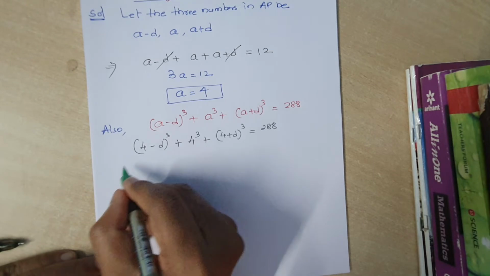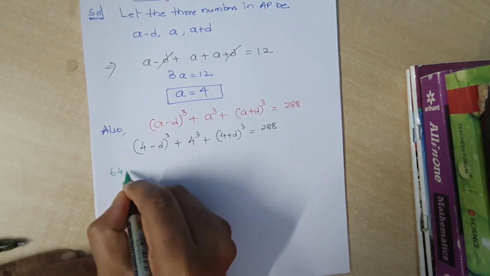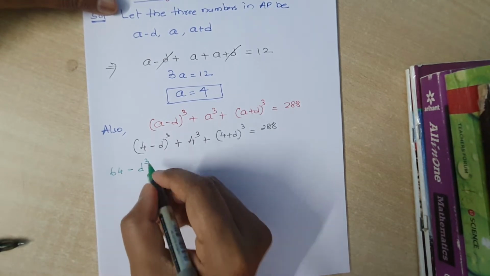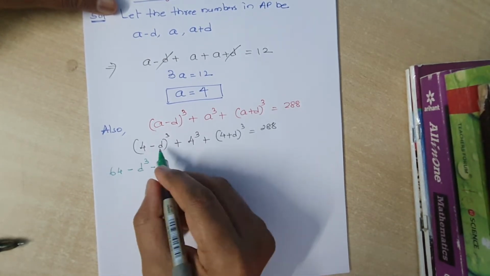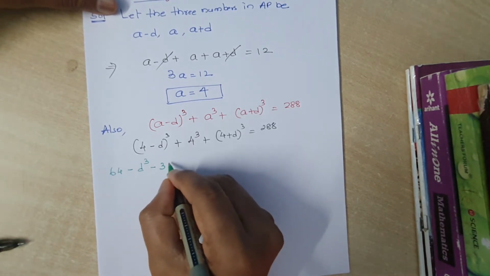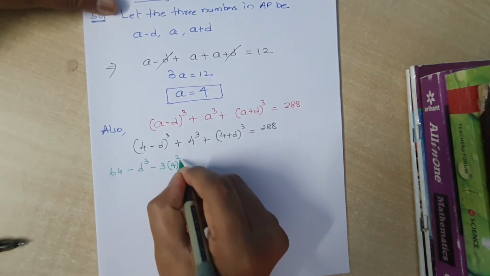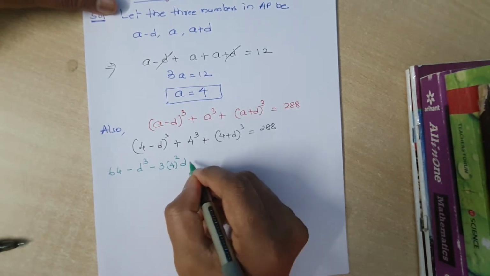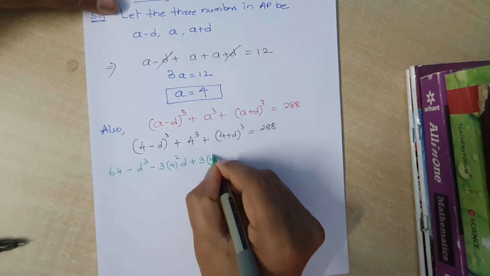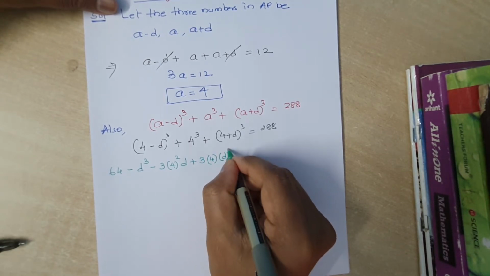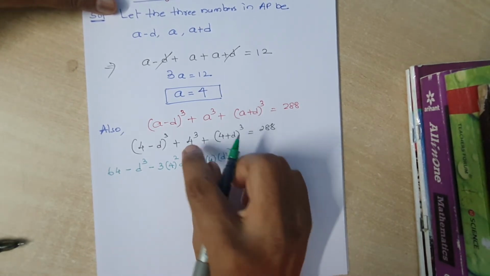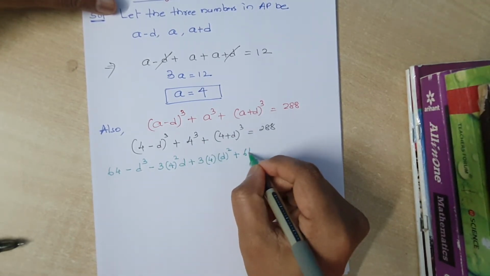Okay, so when we use this, we will get 4 cube. What is 4 cube? 64. A cube minus B cube. What is B cube? D cube. Minus 3A square B. 3A square B means, okay, we will write step by step there. 3A square B plus 3AB square. 3A, A means 4, B square means D square, plus 64. 4 into 4 into 4, 64.